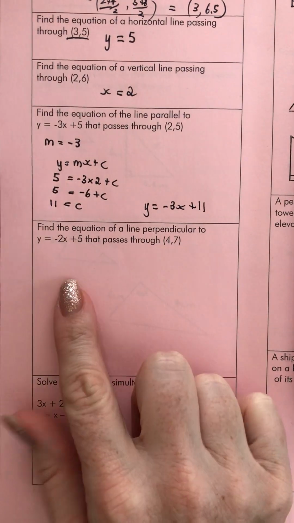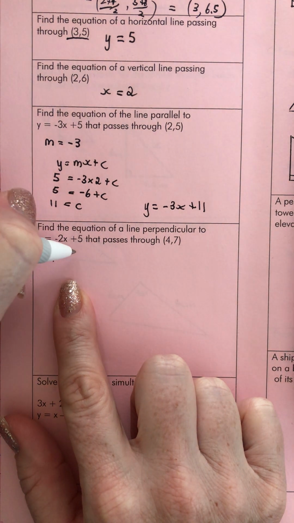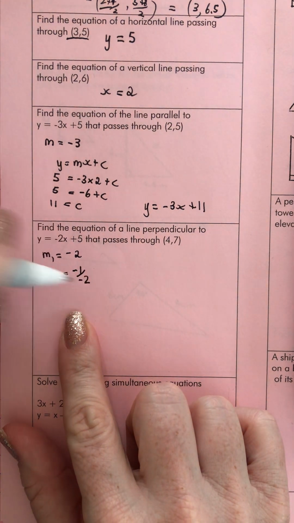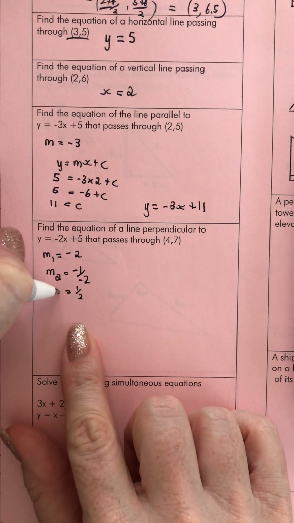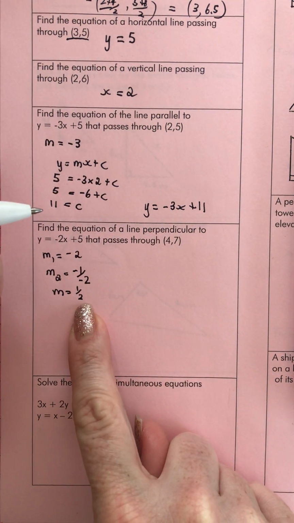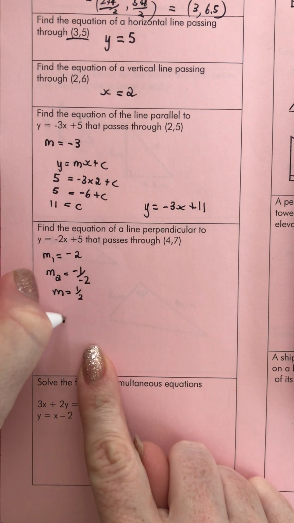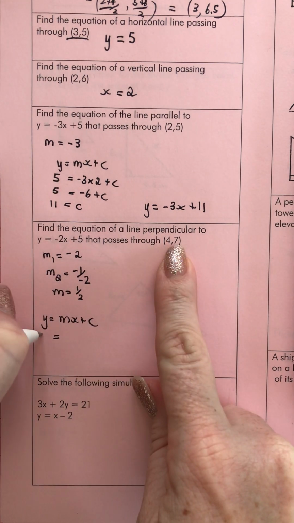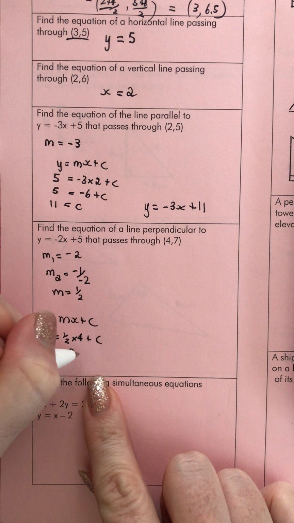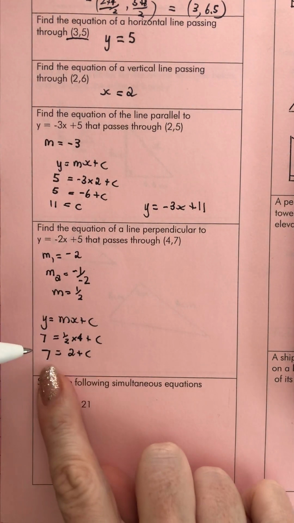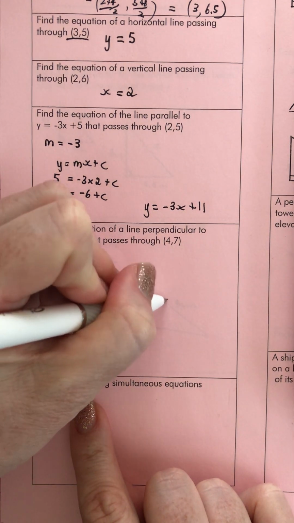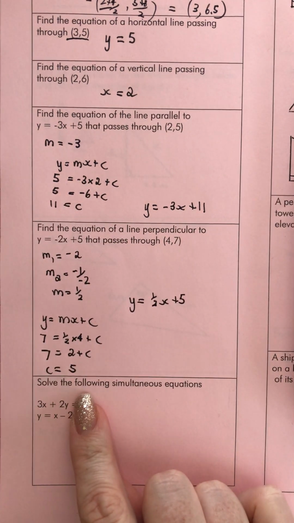If we've got a line perpendicular, we've got our first gradient is negative 2. Our new gradient is going to be negative 1 over the old gradient, which is negative 2. So it's going to be a half. So we're going to do the same thing as we did up here, but use this coordinate there and our new gradient of a half. So we've got y equals mx plus c. We're going to put in the y is 7. The m is a half times 4 plus c. Now a half times 4 is 2. 2 plus 5 is going to give me 7, so c is equal to 5. And then I'll rewrite my equation with those in there, y equals a half x plus 5.